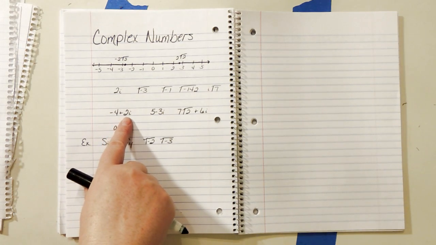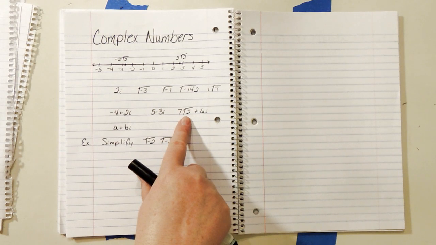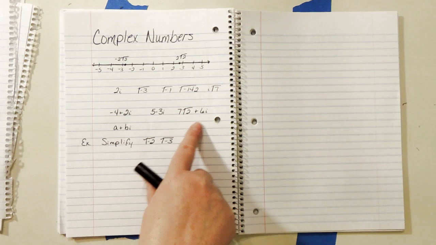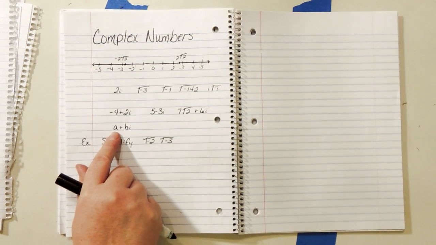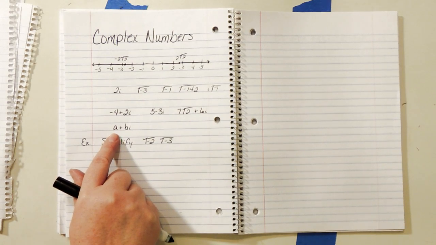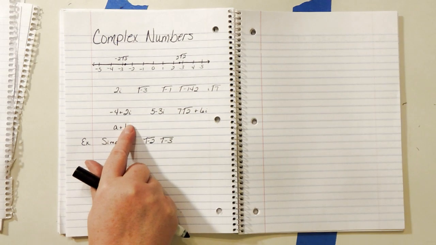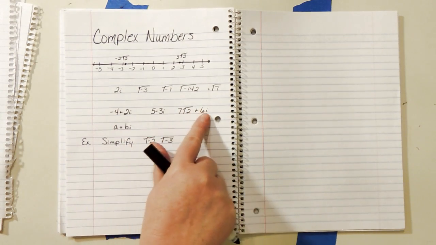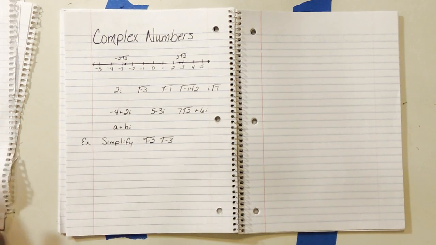So negative 4 plus 2i, 5 minus 3i, 7 to the square root of 7 times the square root of 2 plus 6i. These are all complex numbers. We put these in standard form, which is a, which would be the real number, plus bi, which would be the imaginary number. So they're always going to go in this order. Okay? So here's our first example.